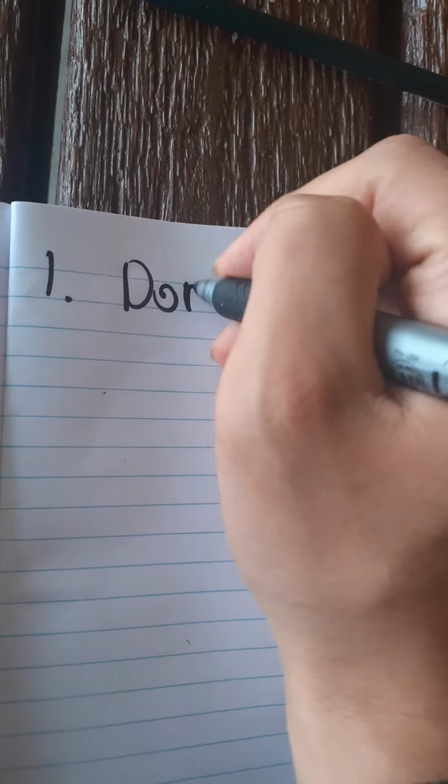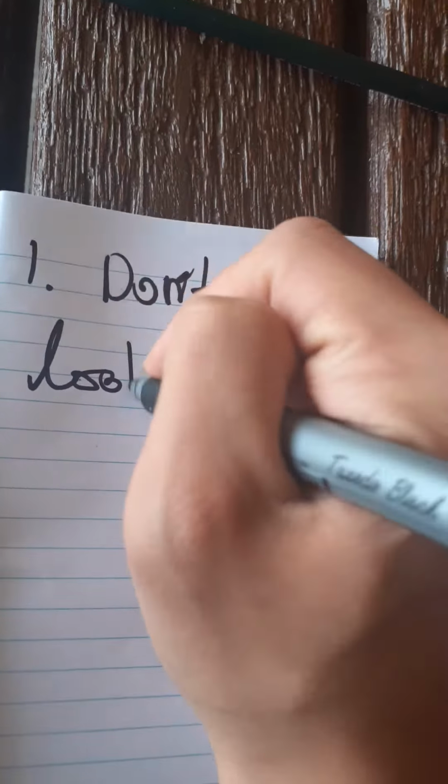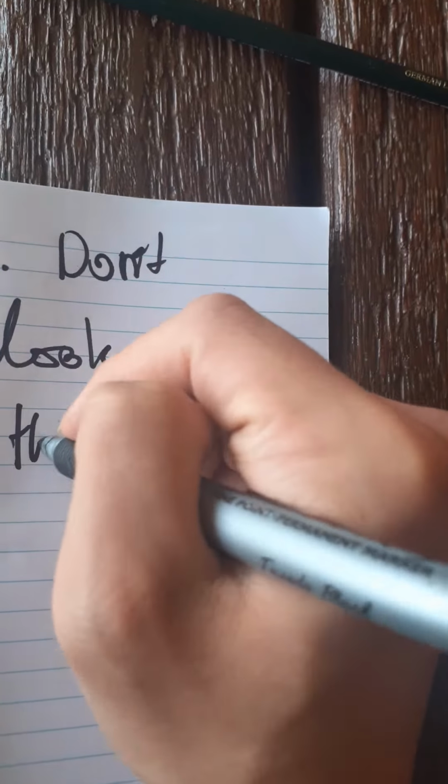So, for example, in my life, this is called game theory's psychology. Tip 1: don't look at the numbers. Don't look at the numbers.